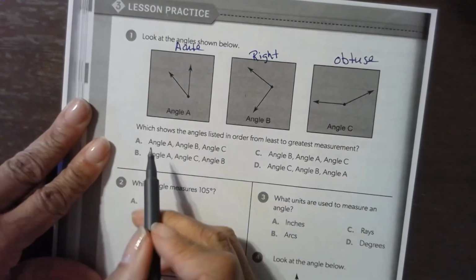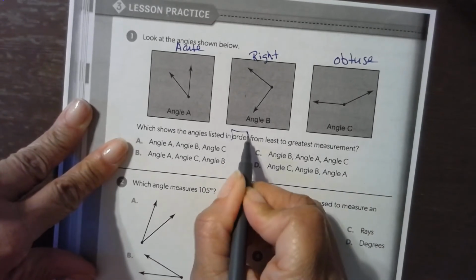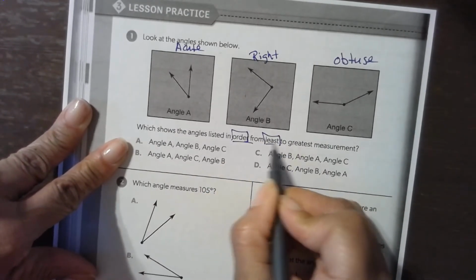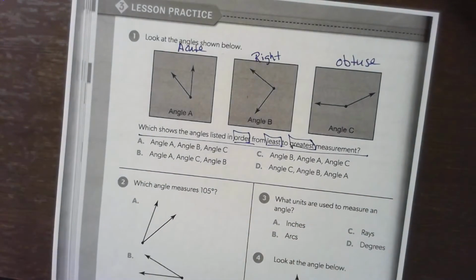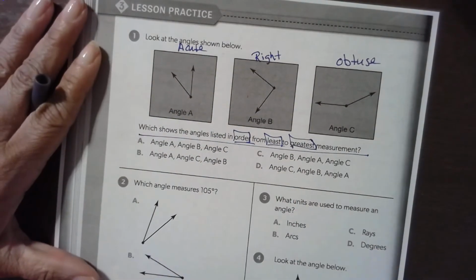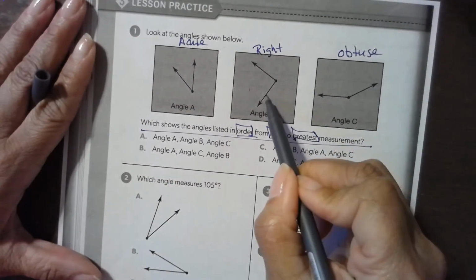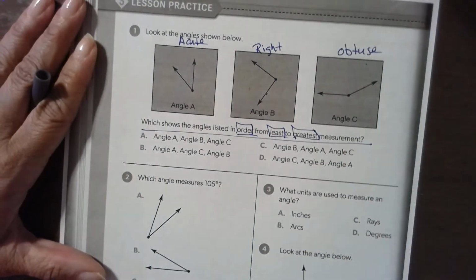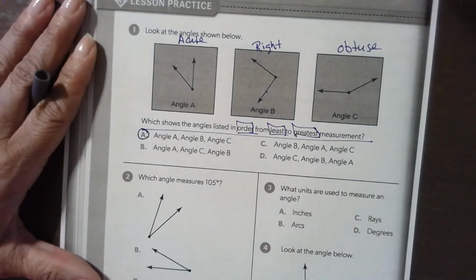So our question says, which shows the angles listed in order from least to greatest measurement. So least to greatest, they're already in order for us. It makes it easy. It goes angle A, angle B, and angle C. So our correct answer would be A.